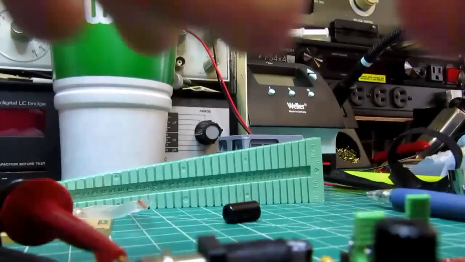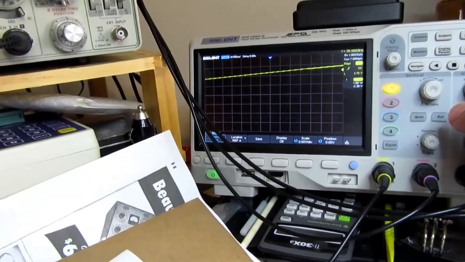And if I move the jumper again, we're down to about 27 hertz.